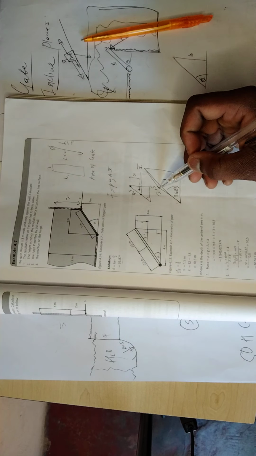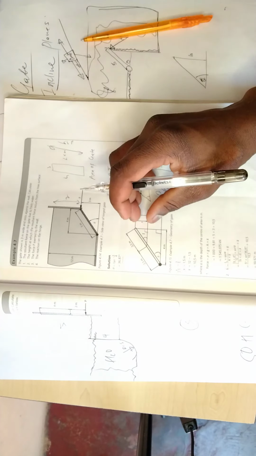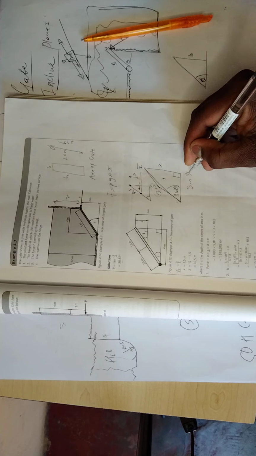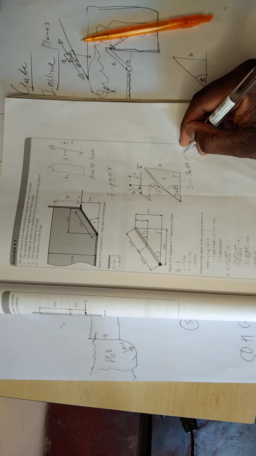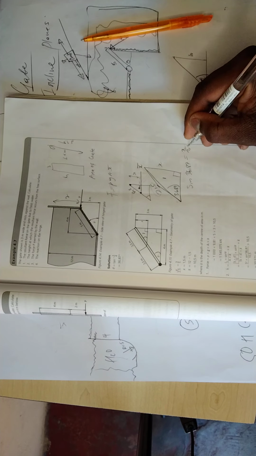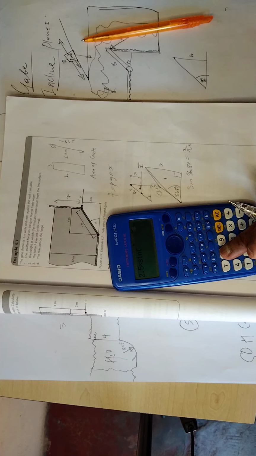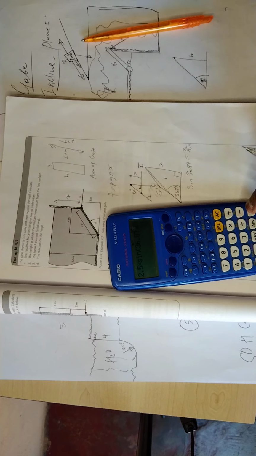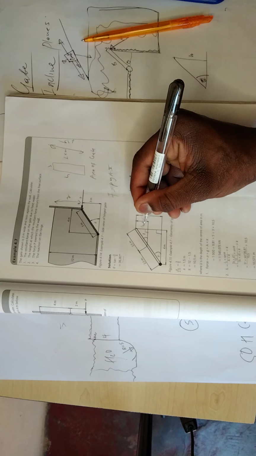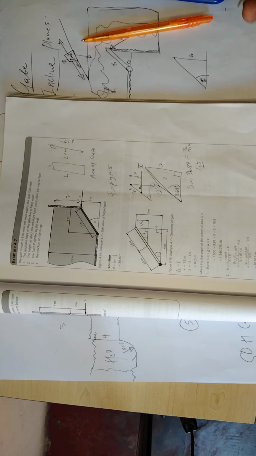If you have one side which is 2.5, and you need this side X, which is your centroid, you can use opposite and hypotenuse, which is sine. You can use sine 36.87 equals opposite, X, over 2.5. Then let's see how much you're going to get. 2.5 multiplied by sine 36.87, which is 1.5. It means this position from here to here is 1.5. It means even here from here it's going to be 1.5. This is how we got our centroid.